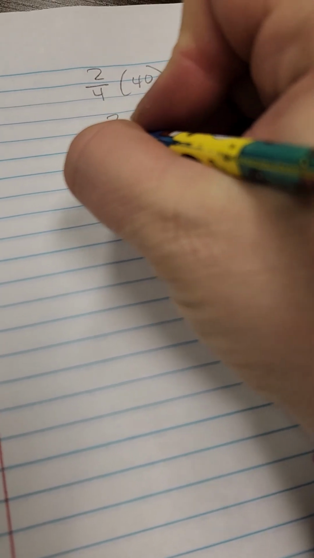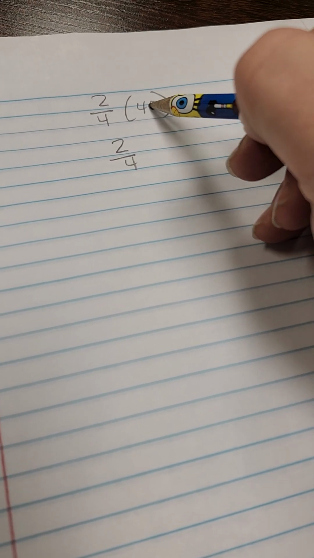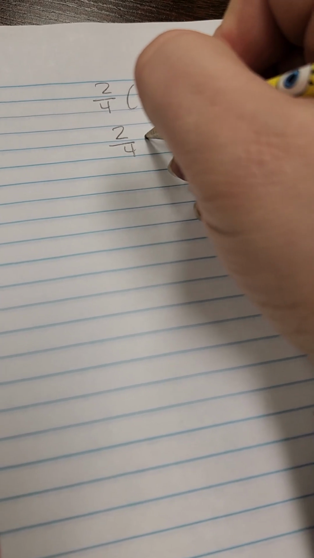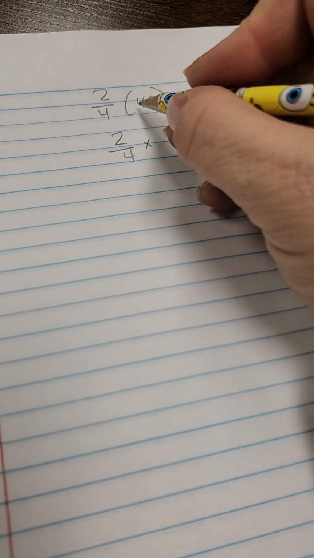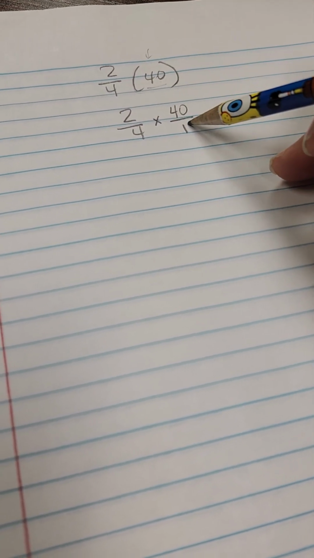Okay, so let's say that I'm looking for... they're all set up this way, all three problems. 2/4 of 40. So if I want to know what 2/4 of 40 is, I'm going to multiply 2/4 times 40. And in order to do that, the parentheses mean I'm multiplying, and I take this whole number and I put it over 1. Any whole number that's here goes over 1.